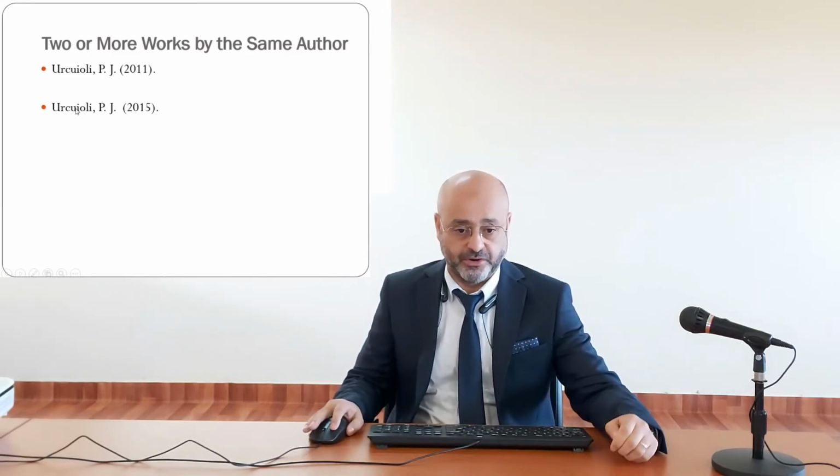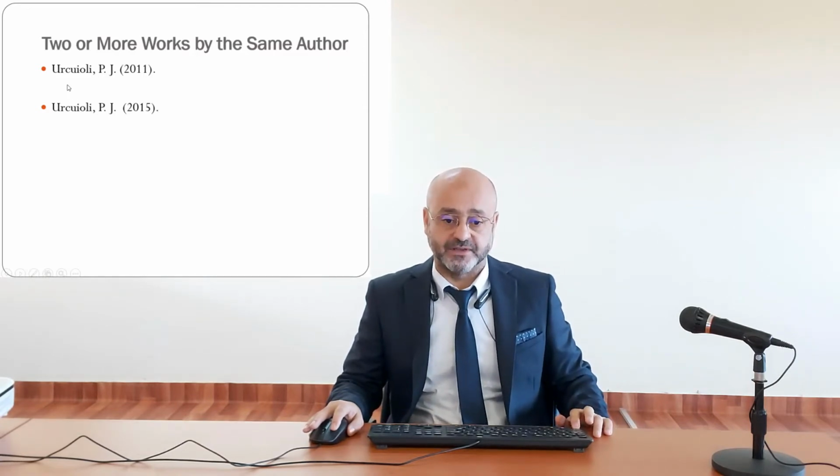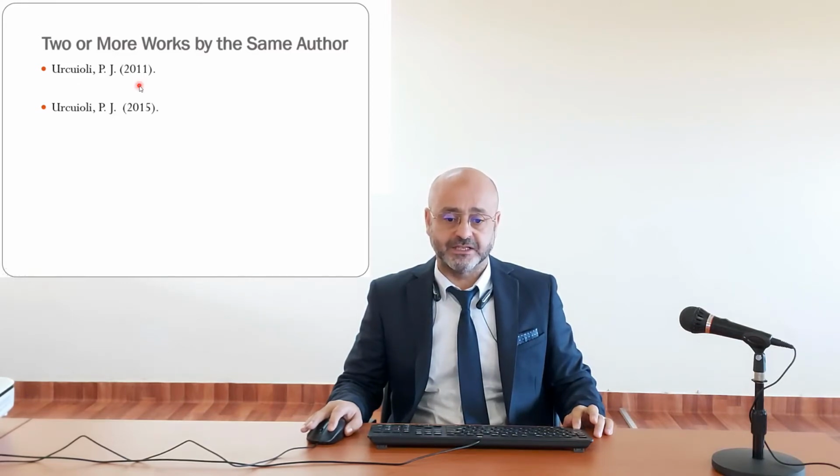In the case where we have two or more works by the same author, the alphabetical order will not work because we have the same name. Then we will order the two references according to the date of publication. As you can see here, we start with the oldest one, followed by the most recent. So here we have 2011 followed by 2015.